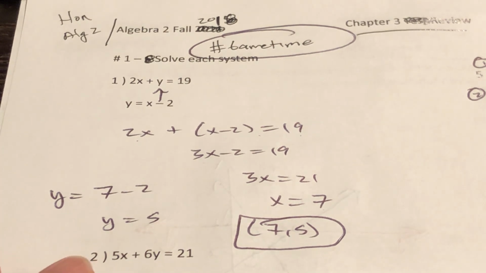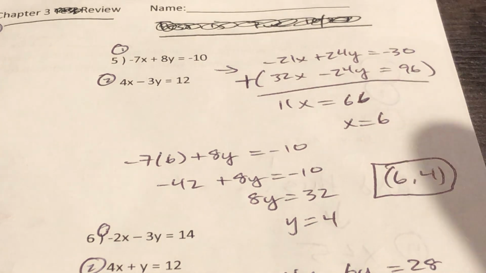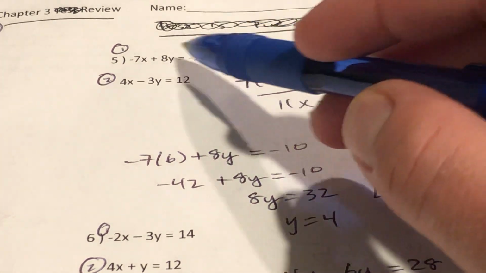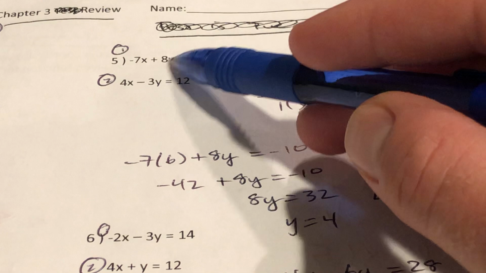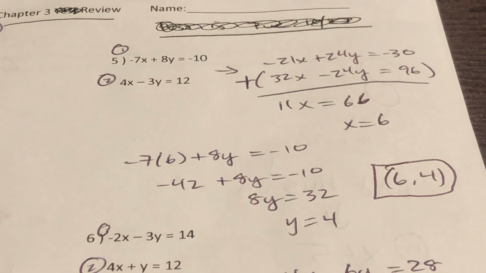All right, I'm going to help you out with 2 because I made a boo-boo on 2. There is a typo there. All right, what do you want to get rid of on number 5 here? Do you want to get rid of the x's or the y's? You have opposite signs, so both are good choices.